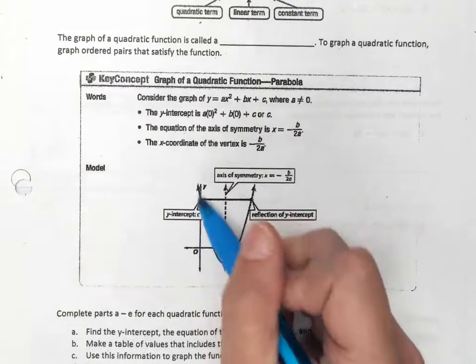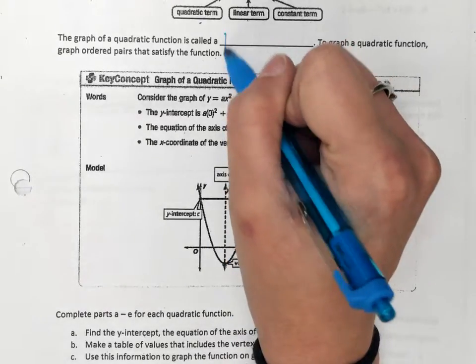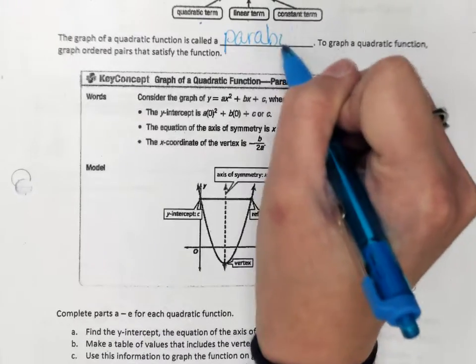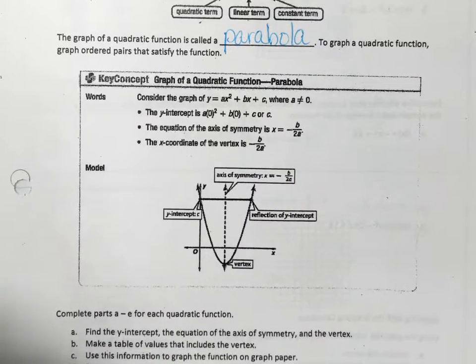There it is right here. It's a parabola. Don't you do it. I will send you out of this room. You're in Algebra 2 Trig. Don't do it.